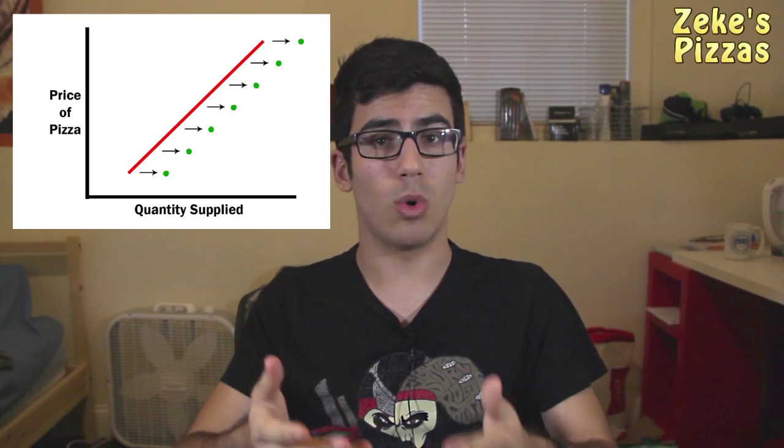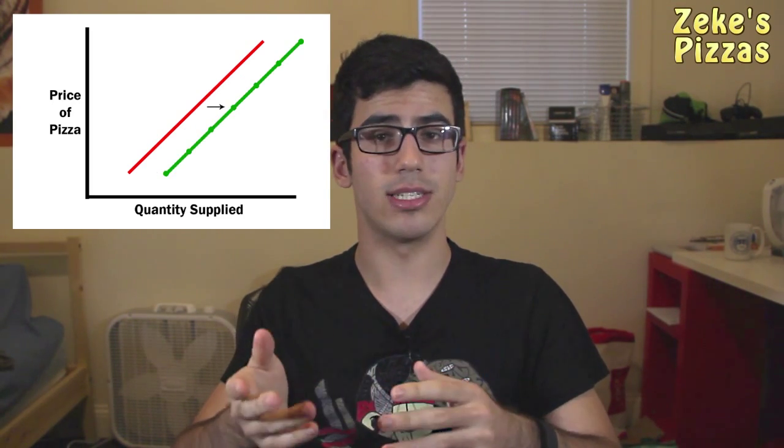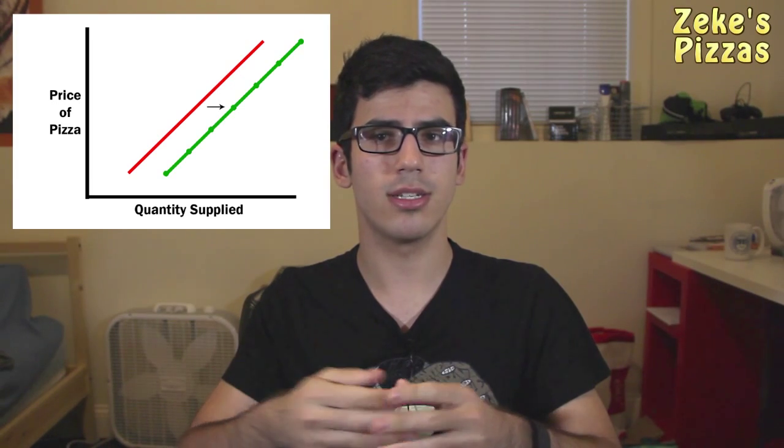An example is, let's say, technology. Let's say someone invents a new, faster, more efficient way to make pizza, and it costs less. So that means that at any given price, I'm able to supply more pizza. So going through every given price and increasing the quantity supplied at that price, we're able to see that the supply curve increases. The supply shifts to the right.